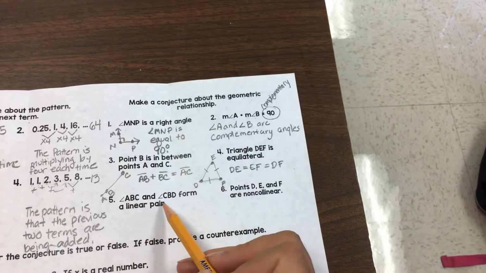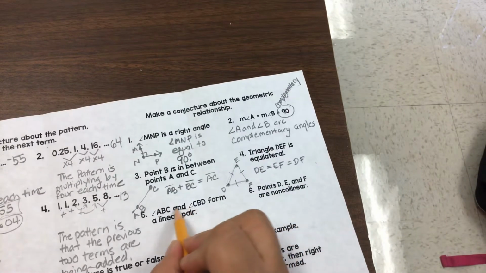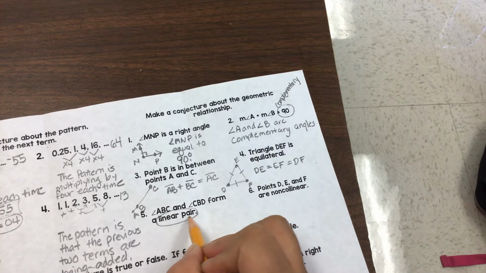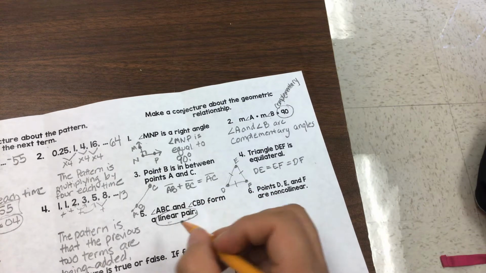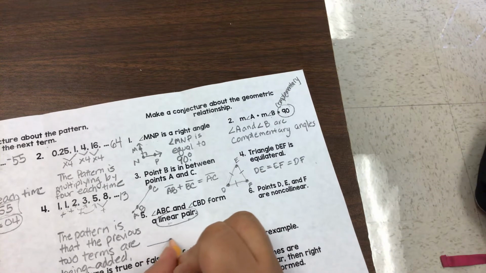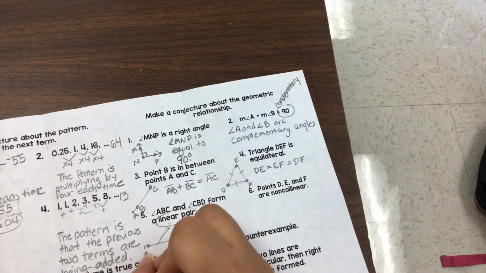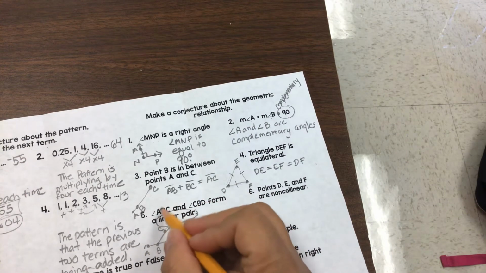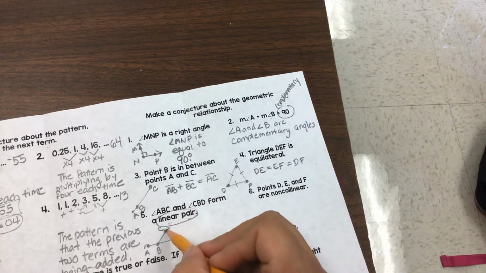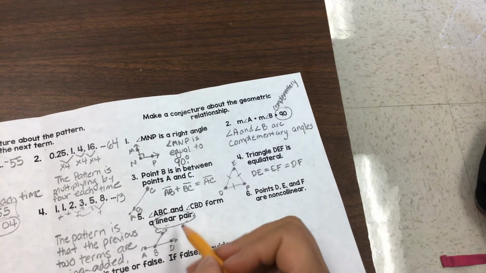Angle ABC and angle CBD form a linear pair. So what a linear pair is, a pair, so two angles that form a line. Since they form a line, I'm going to make a sketch like this. Let's make this A, B, C for this angle, and C, B, D for this angle.